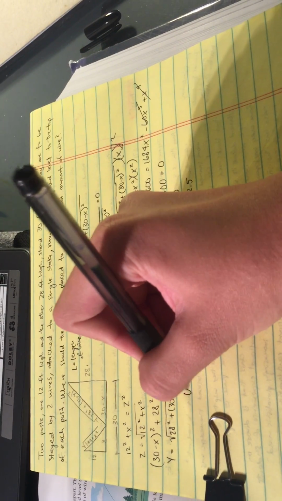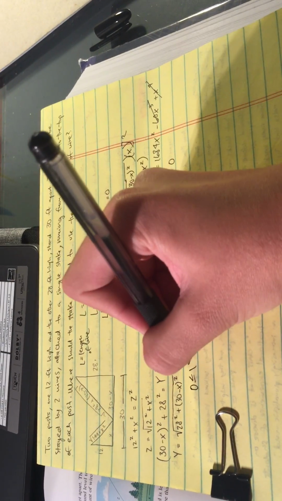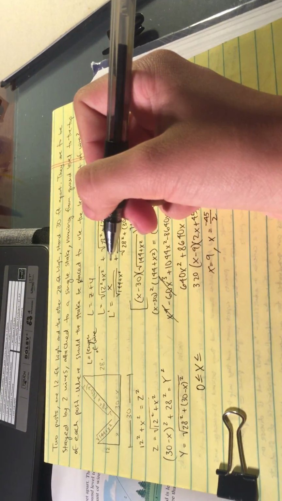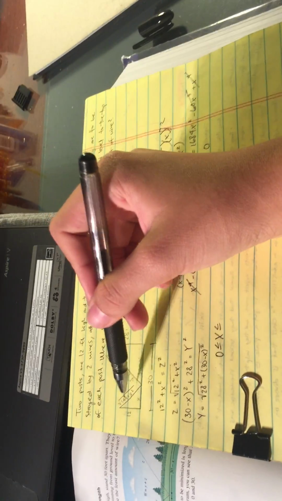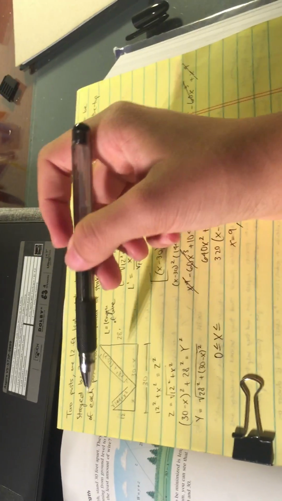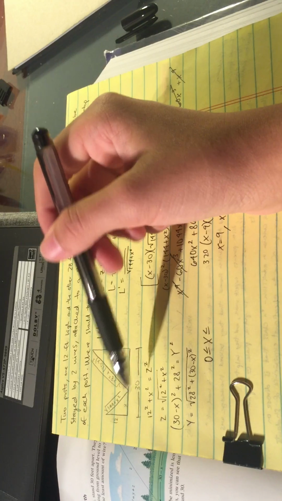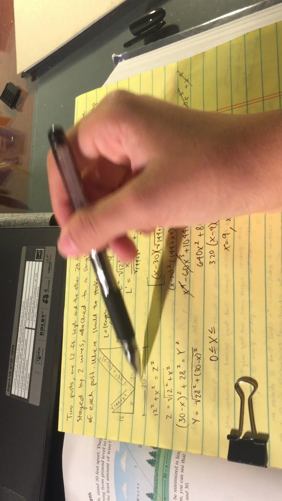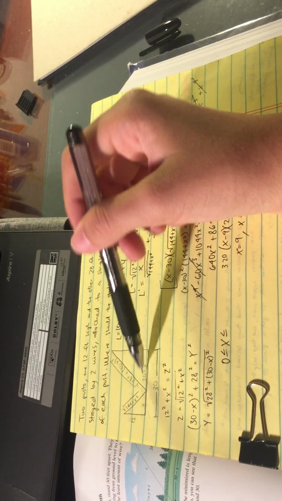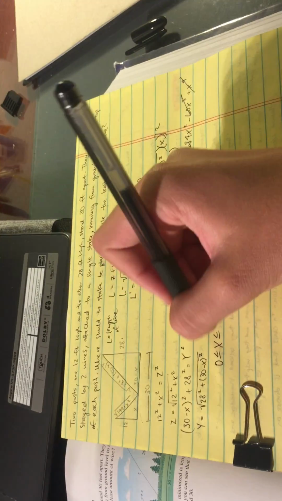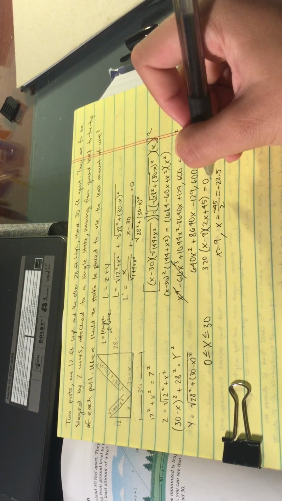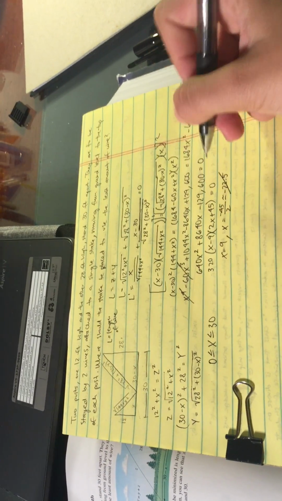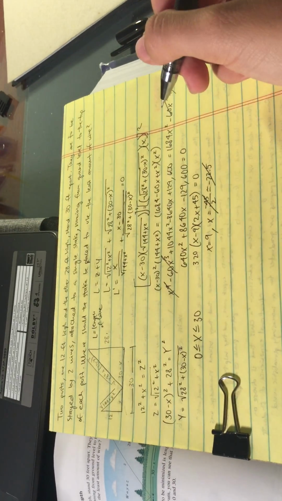The x value cannot be less than 0, so that's the minimum value, and it also can't be greater than 30, because if it's greater than 30, then it's greater than this distance, and that's not possible. So this value is negative, so it's not in our domain, so this can't be an answer. That means we're left with x equals 9.